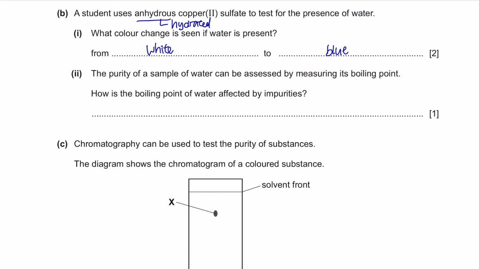The purity of a sample of water can be assessed by measuring its boiling point. How is the boiling point of water affected by impurities? For water, the boiling point is 100 degrees Celsius, but if there are any impurities, the boiling point will be higher, so it can be 102 degrees or 105 degrees and so on.